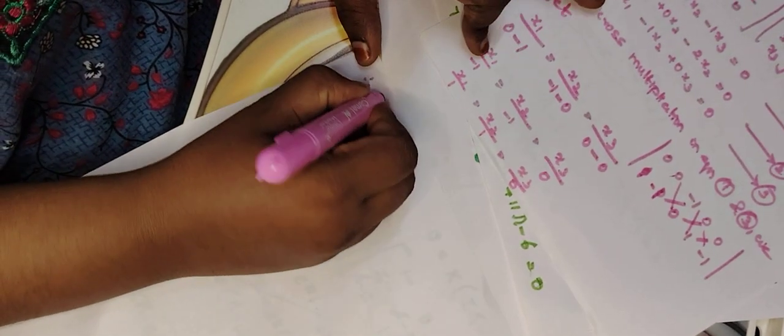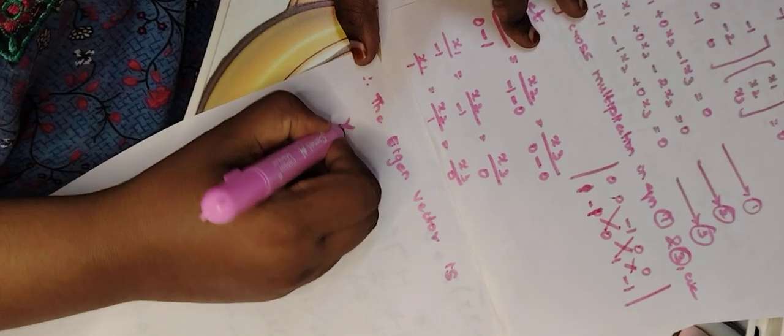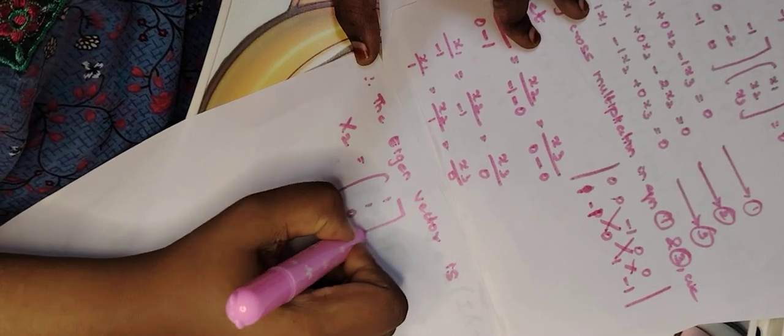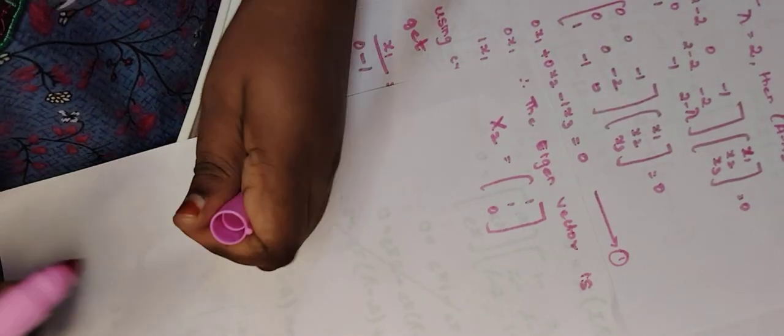Therefore, the eigenvector is, this is my second eigenvector, so I'll write x2. So x2 is equal to 1, 1, 0. Okay, so this is my second eigenvector. Now I'm going to find the third eigenvector, x3.